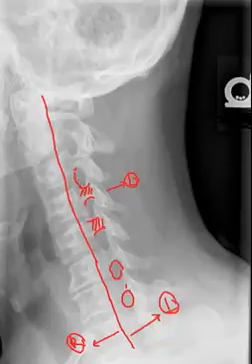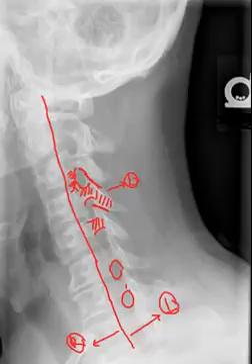Notice that this anterior margin is comprised of posterior vertebral body, intervertebral disc, and uncovertebral joint anteriorly. If we look more posterior, you'll notice this very nice lucency here at multiple levels. This is actually the facet joint with the intervening articular pillars. This structure comprises the posterior aspect of the IVF, or the intervertebral foramen.